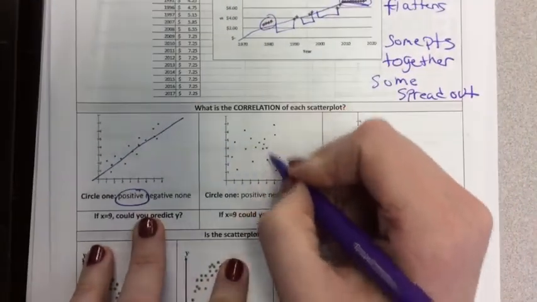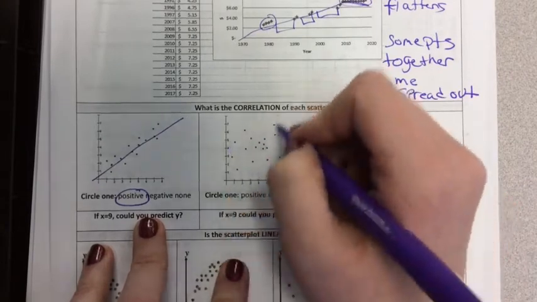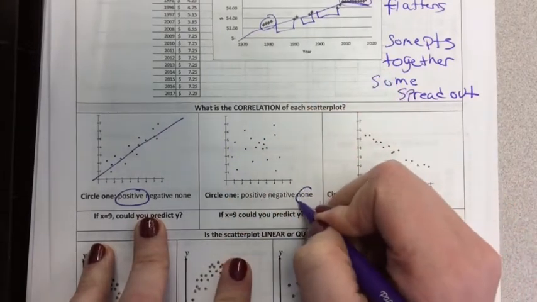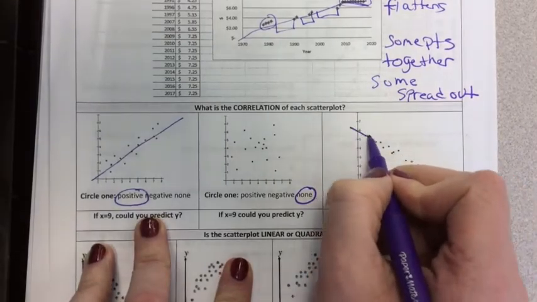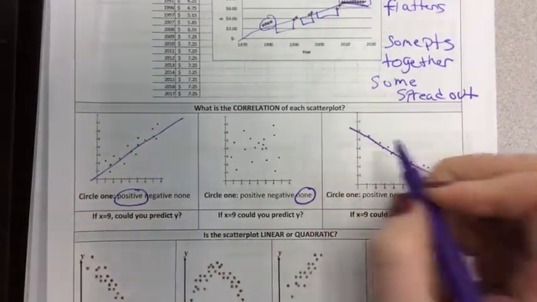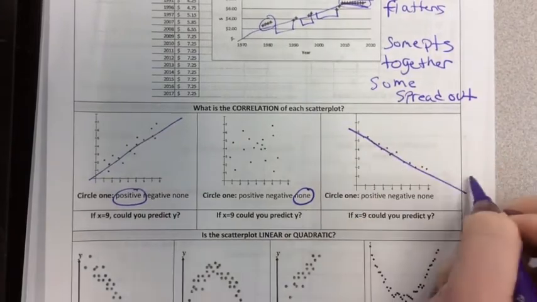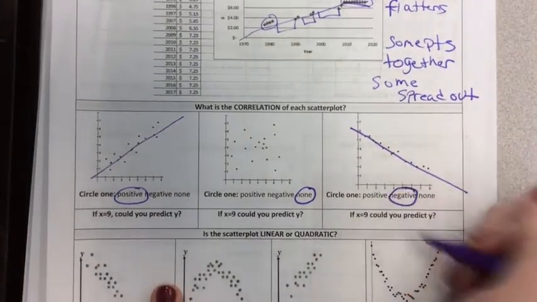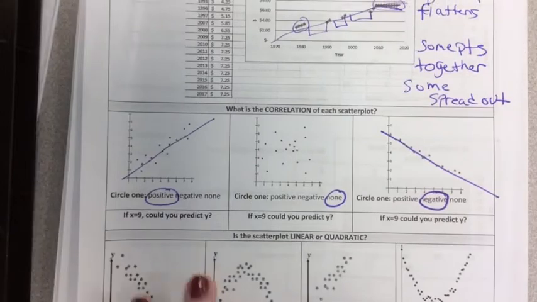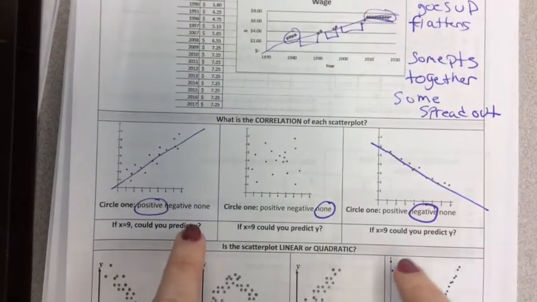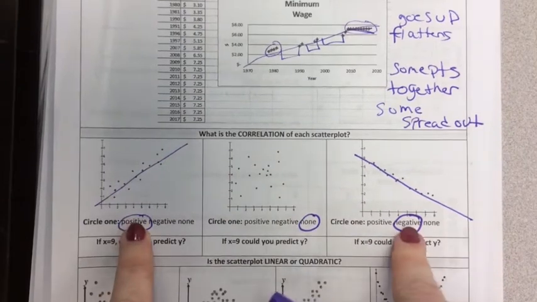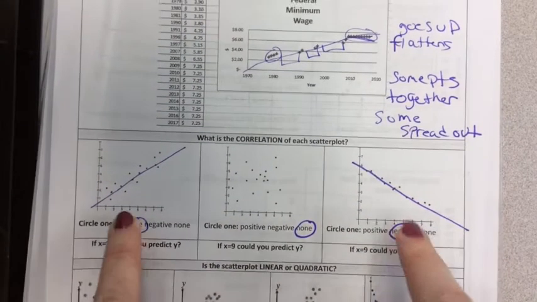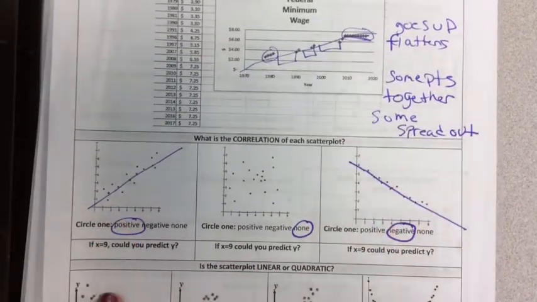If it's all over the place like this, there's no line I can really draw through the middle, then there's no correlation. And if I draw a line through the middle of this, you can tell that's going down from left to right, so that's a negative correlation or a negative slope. So then the only time we can predict what a point will be is if it's a positive slope or a negative slope, or a positive correlation or negative correlation.